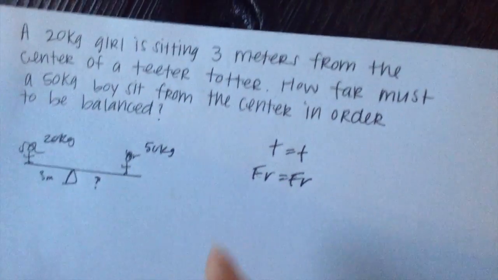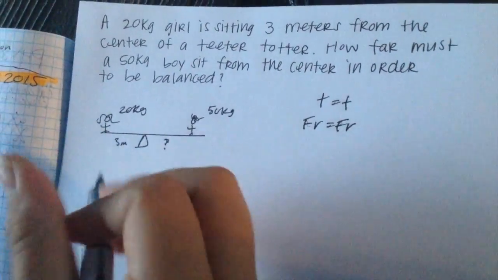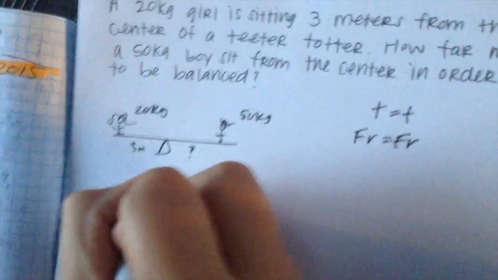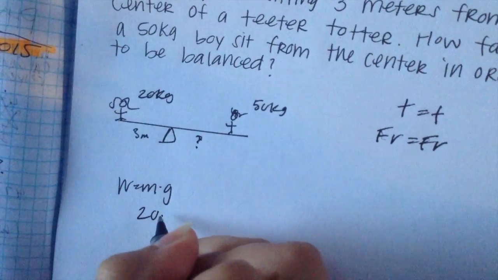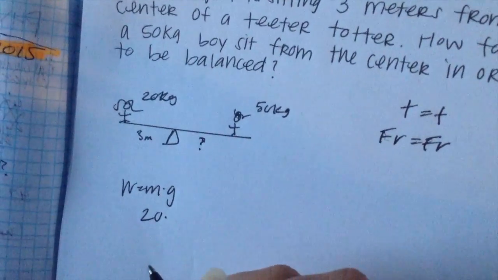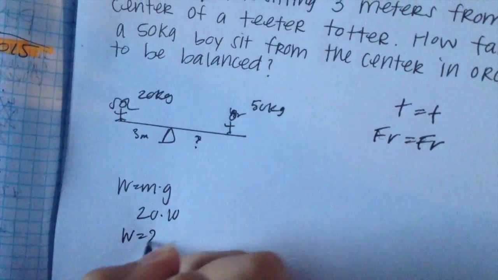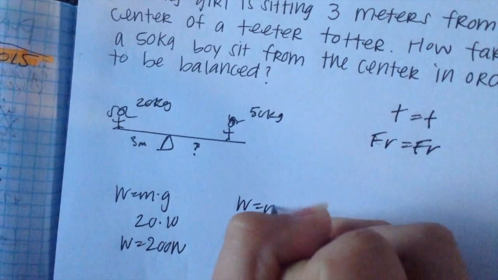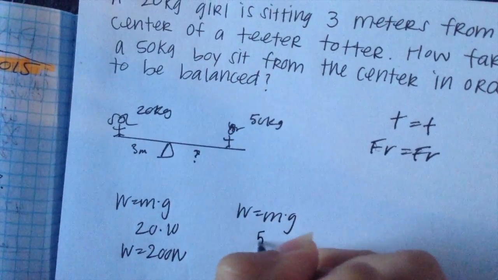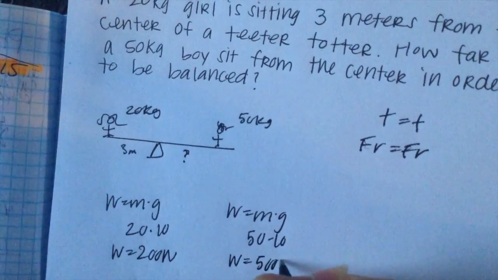In order to solve this equation, we will have to find the weight of the girl and the boy. So weight equals mass times gravity. Sorry, so it's 20 times 10, which equals 200 newtons. And for the boy, you do the same thing. So it's 50 times 10, which equals 500 newtons.